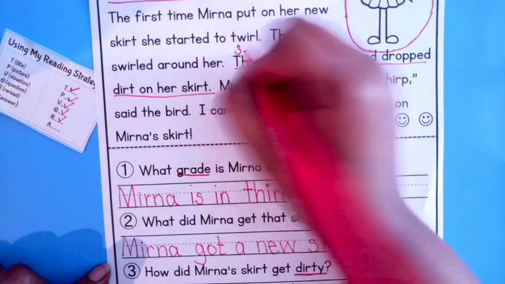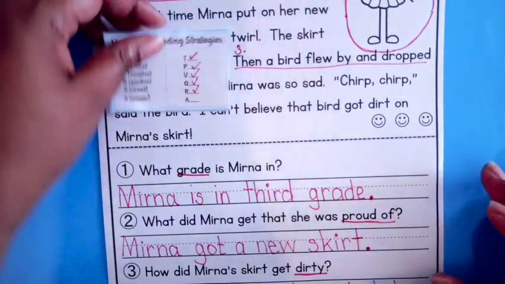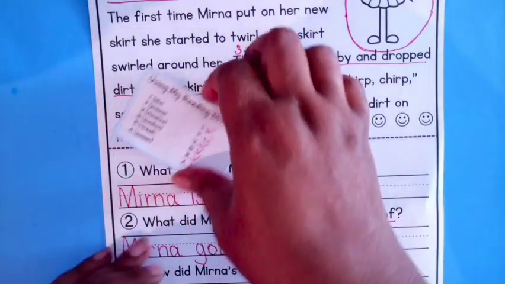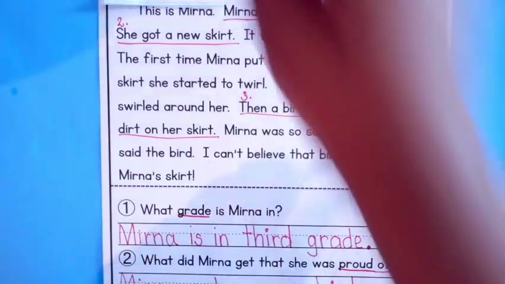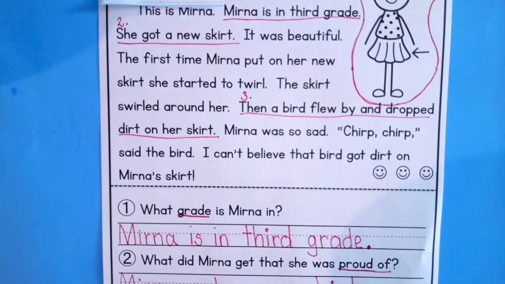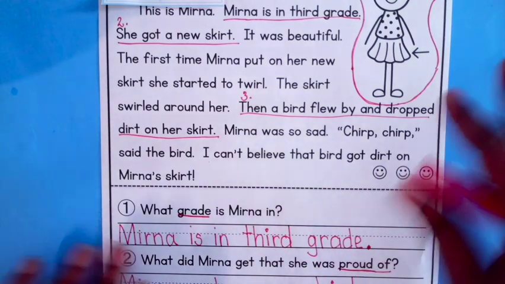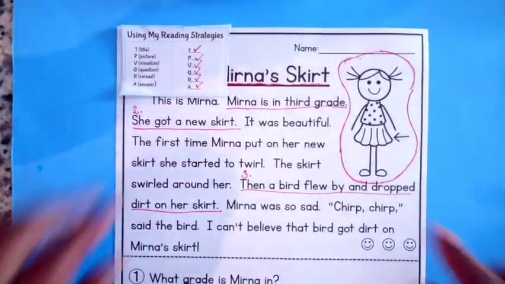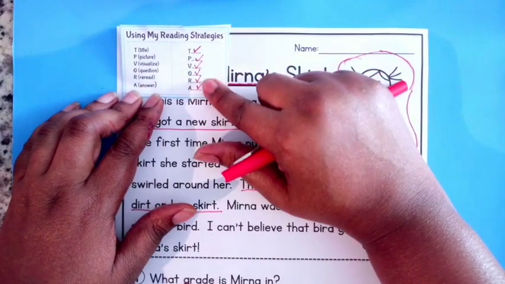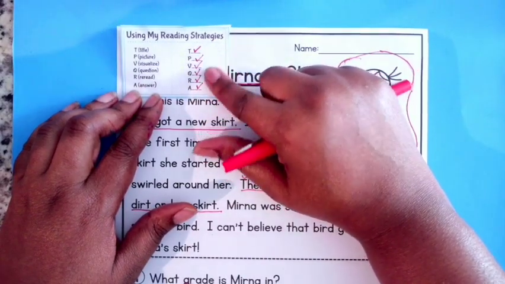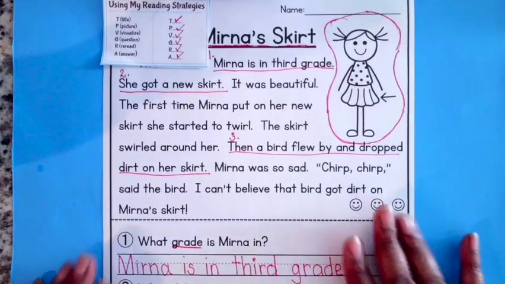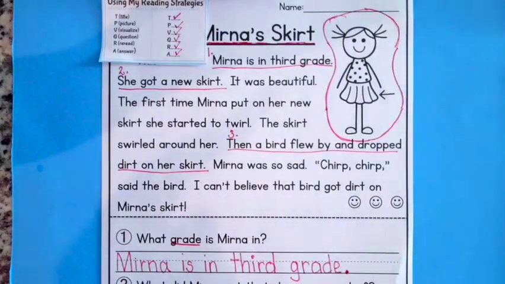Don't forget to write your 3 to prove it. Don't forget to go back to your strategy sticky or paper, depending on whether or not you stuck it to your paper or you stapled it. But once you have all of this done, that tells me that you went through the process and you answered the question and you completed your reading assignment using your reading strategies.